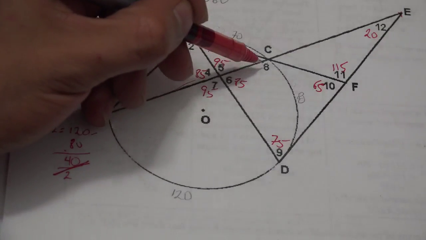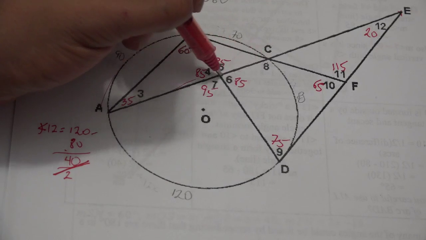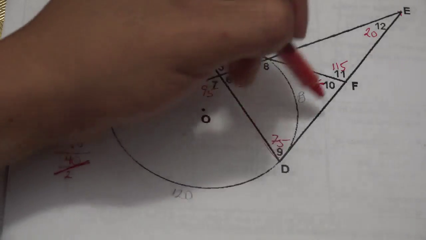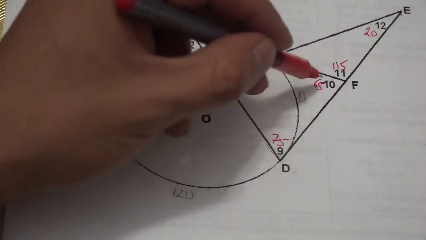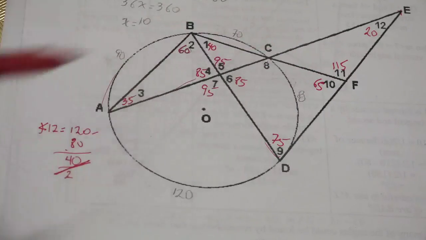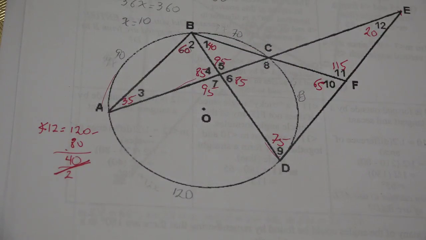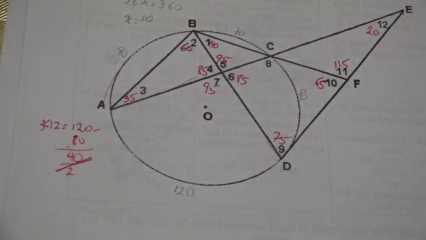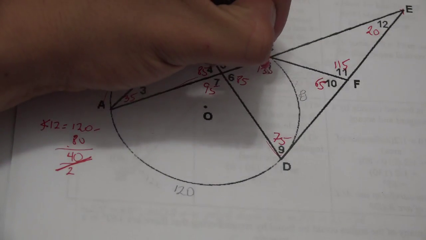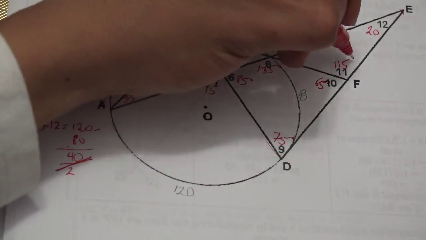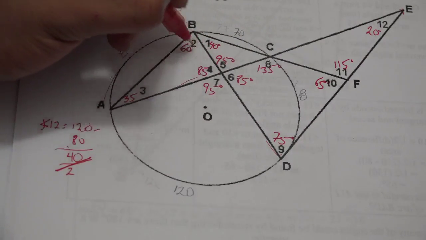Am I missing something? Oh yes, I'm missing angle number 8. Okay, so watch this. 1, 2, 3, 4 sides. 4 sides means 360 degrees, and I got 85, 75, and 65. So 65 plus 75 is 140. Now 140 plus 85 is 225. From 360, you have 135 degrees left. Of course, all these must be degrees.